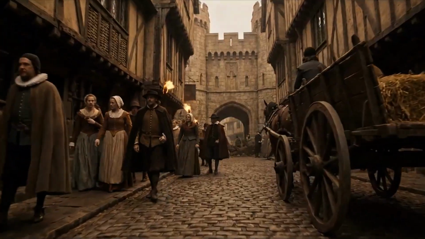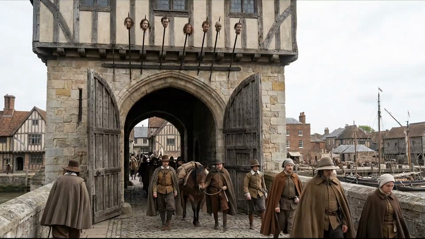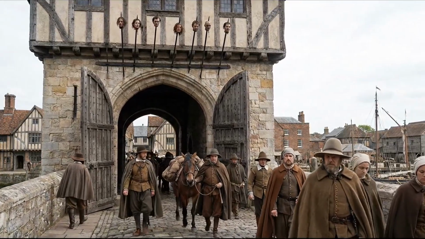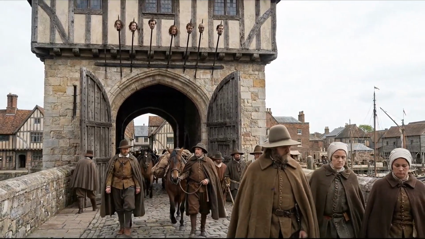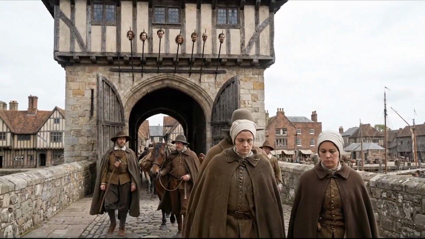To cross Old London Bridge meant more than simply moving from one side of the river to the other. It meant passing through a vital commercial artery that pulsed with the life of the city, but it also meant walking beneath visible and deliberate reminders of royal authority and political control that were placed there for everyone to see.